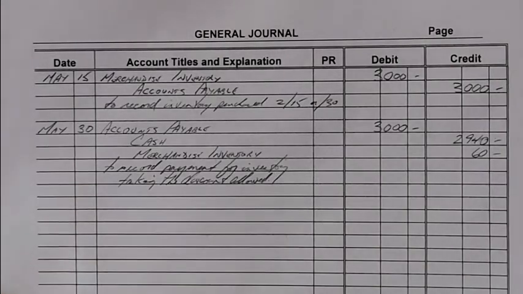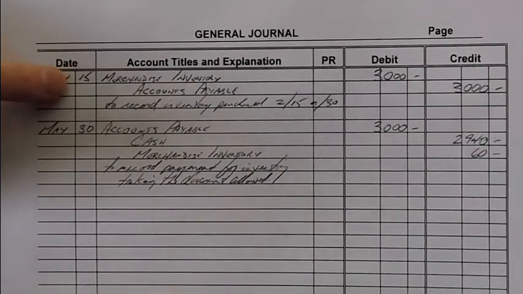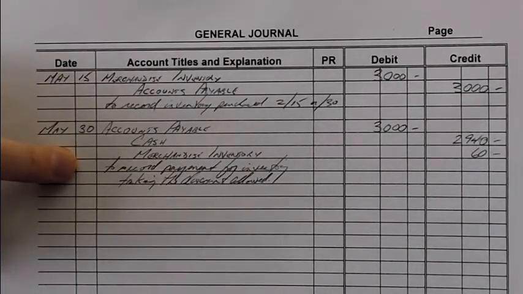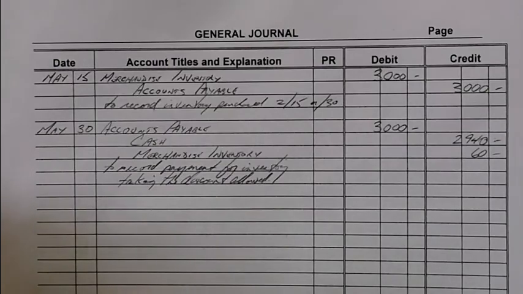So armed with this, you should be able to start to tackle exercise 6.3, which is a number of transactions related to the purchase of inventory, some of which we get discounts, some of which we don't. So when we purchase, it looks like this. When we pay for it, it looks like this. When we get a discount, it looks like this, and if we don't get the discount, then it's just accounts payable and cash for the full amount. So good luck with that.